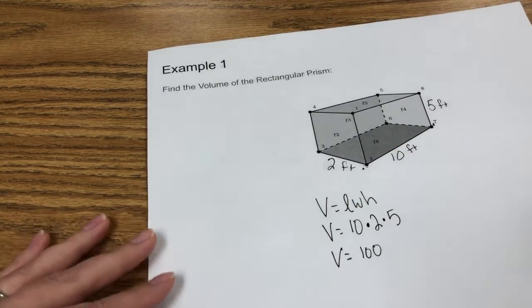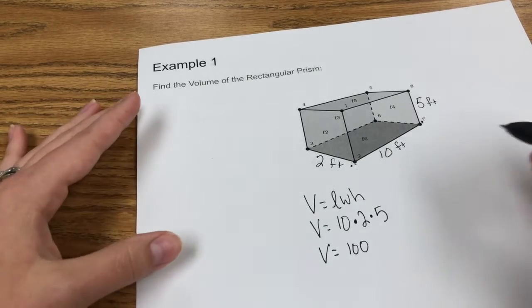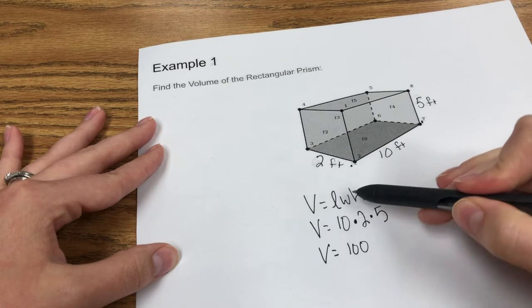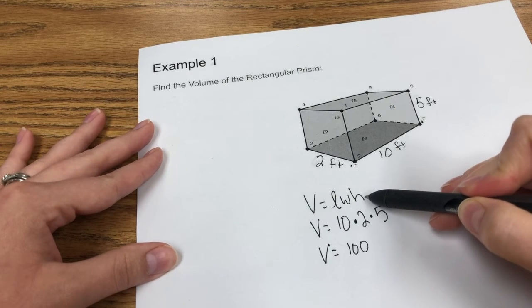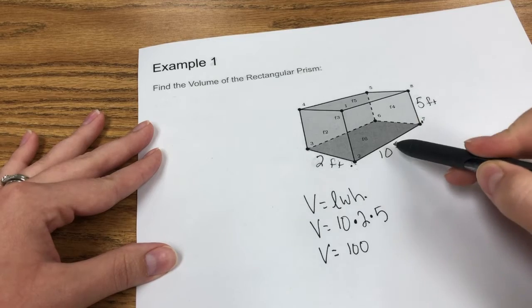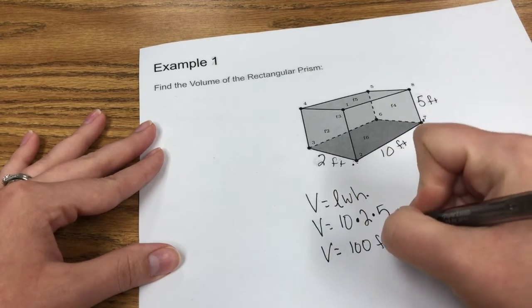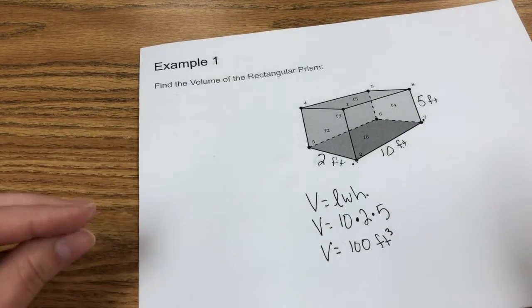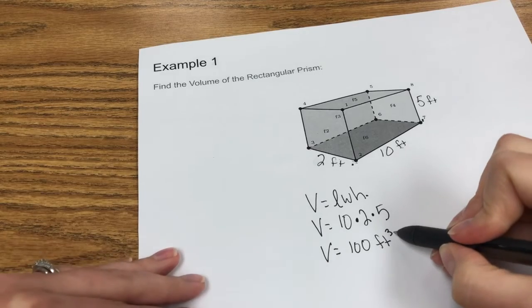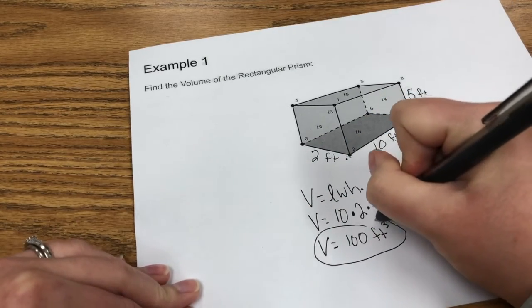Now this is where it gets a little different from area. We are multiplying 3 different measurements here. In area we were multiplying 2. So now when we write our units, we have to have it as cubed because that's everything on the inside. So volume is always cubed. And then we're going to circle our answer.